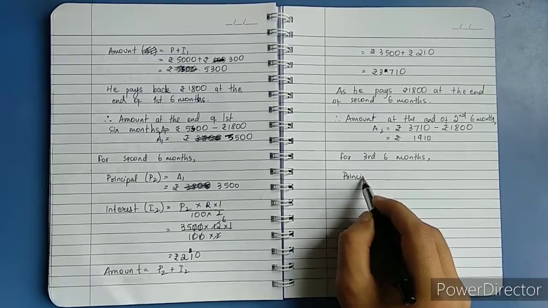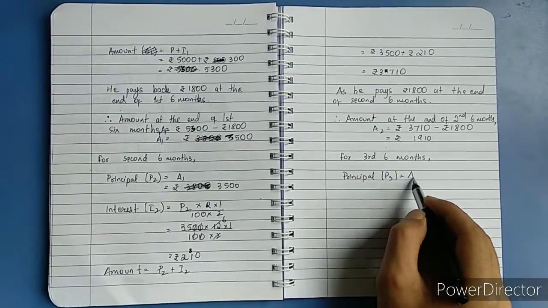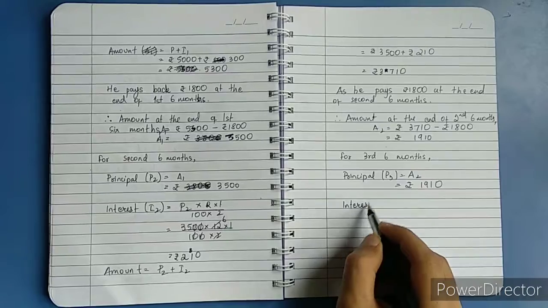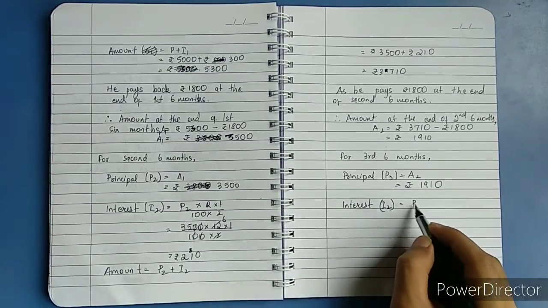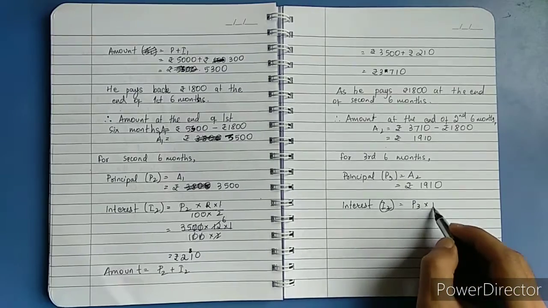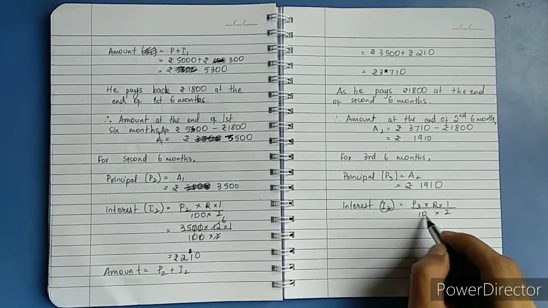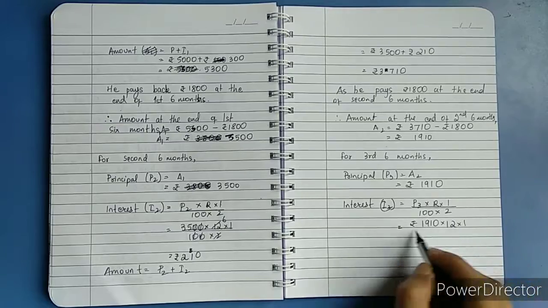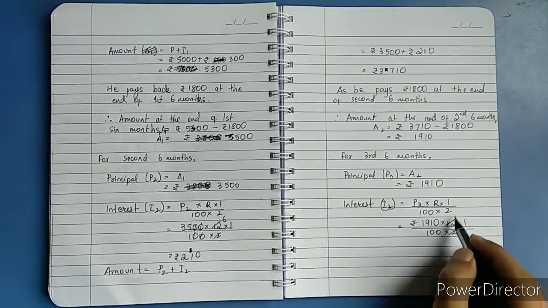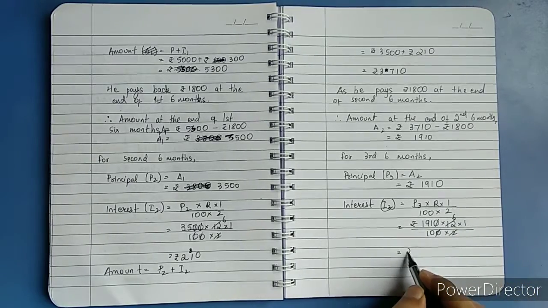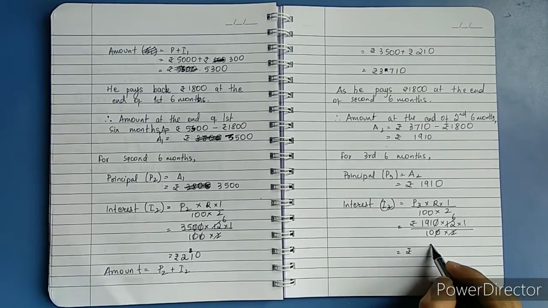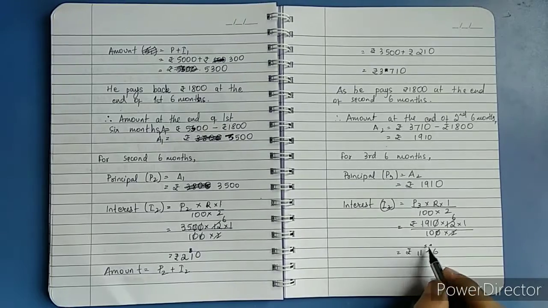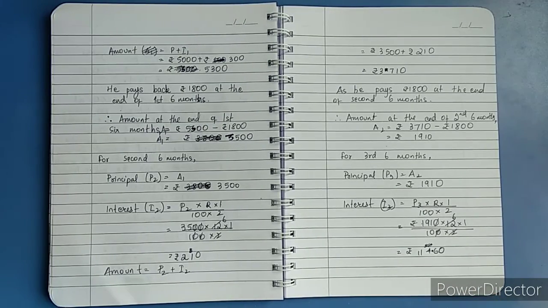So principal P3 will be equal to A2, that is equal to rupees 1,910. Interest I3 is equal to P3 R into half by 100. So P3 is rupees 1,910 into rate 12 into 1 by 100 into 2. Zeros cancel off. 6 times 1 is 6, 6 times 9 is 54, 6 plus 5 is 11, so 114.60.